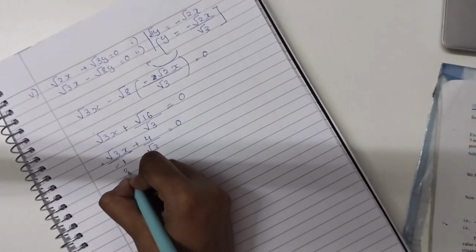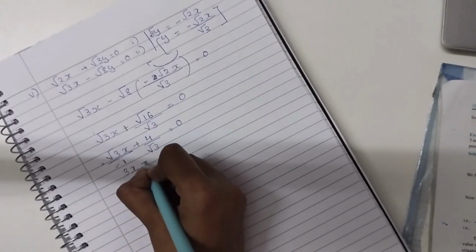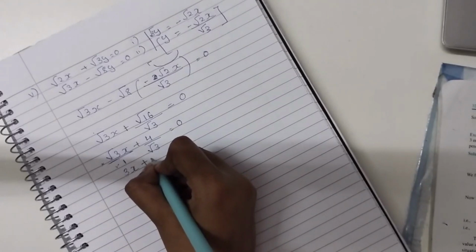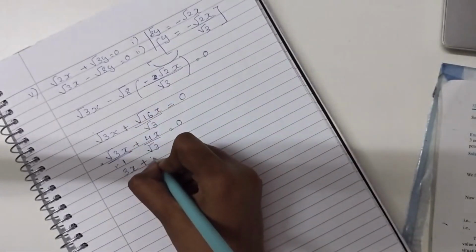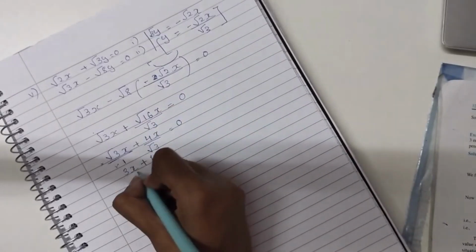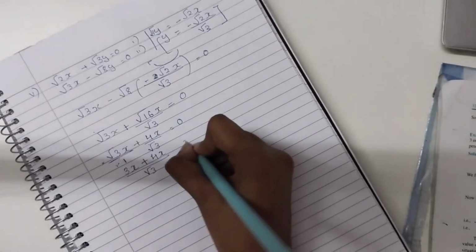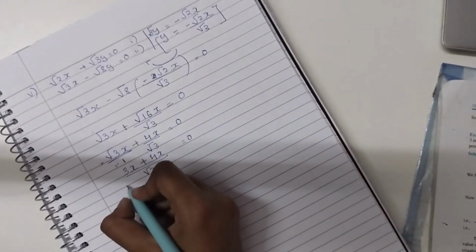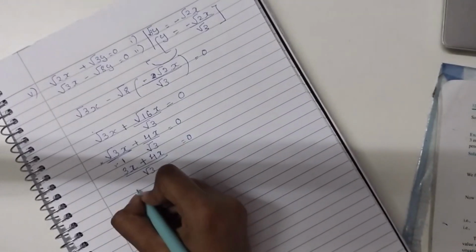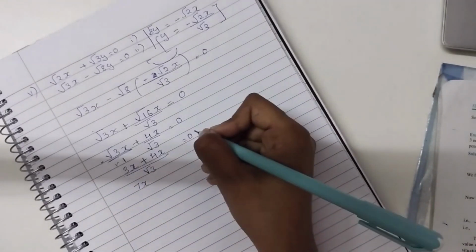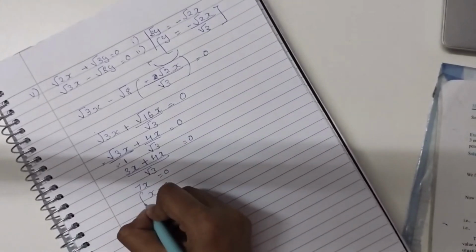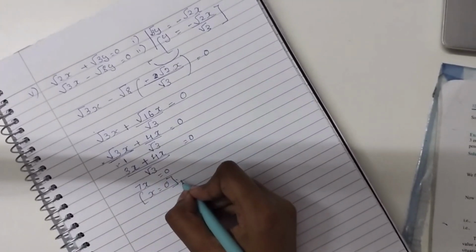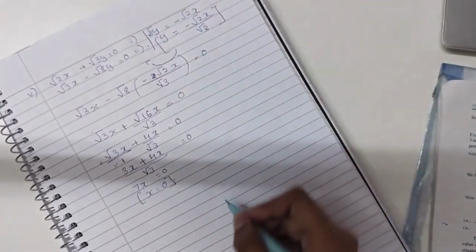So when we do that, you'll get 3x plus 4x by root 3, which is equal to 0. And 3x plus 4x will give us 7x, and root 3, when it goes over to this side, becomes 0. So x is equal to 0. Now we're going to substitute the value of x is equal to 0 in the second equation.